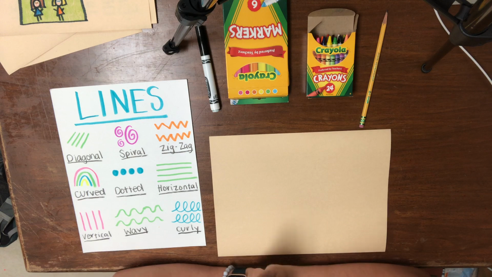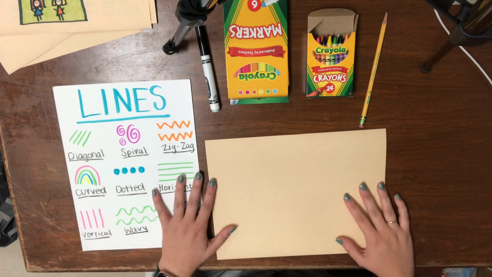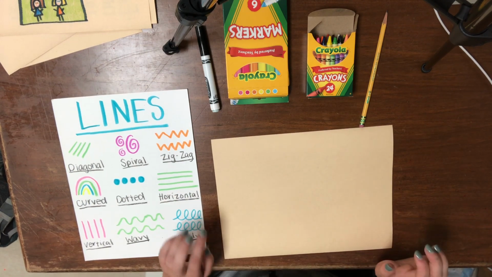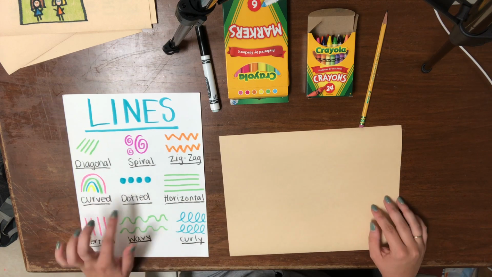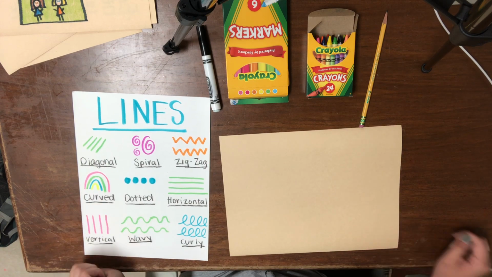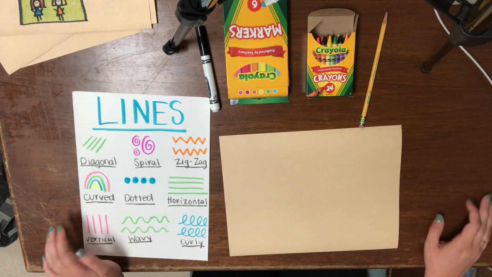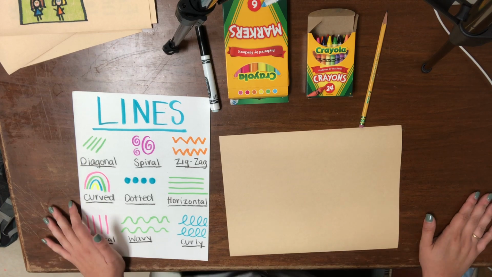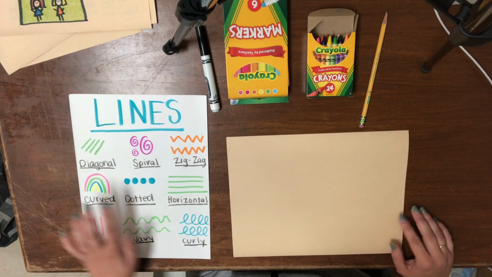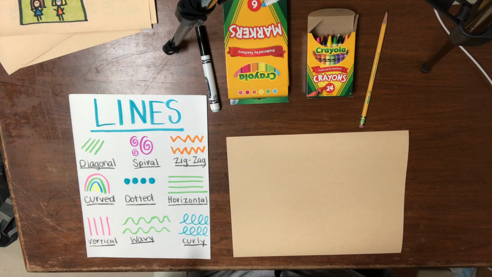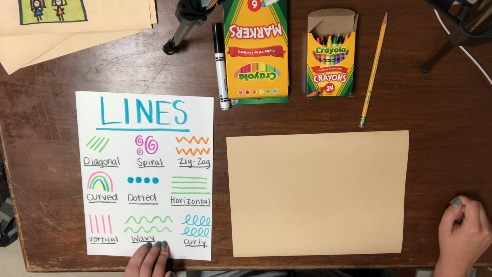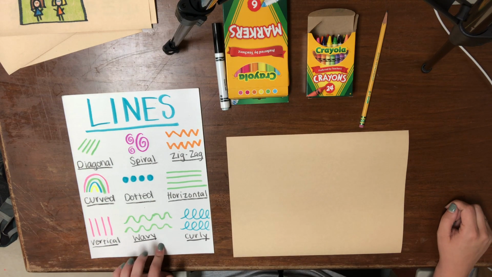Welcome to your first week, and this is going to be your first art lesson of the year. I'm super excited. We are going to be studying lines, and so I made us a little line chart. Lines are in the world everywhere we look. I'm going to go over my lines on my line chart. This will be in Google Classroom in case you want to look at it later.